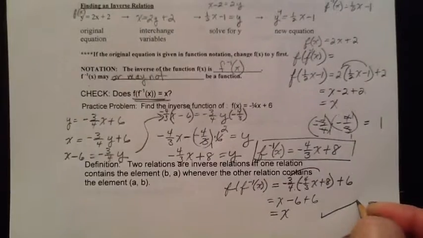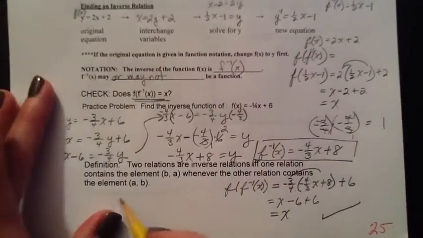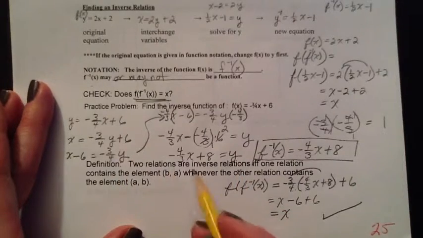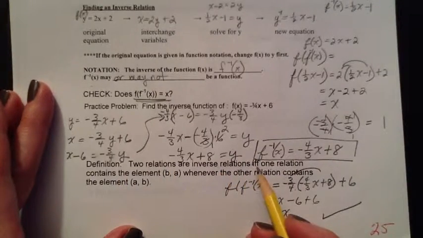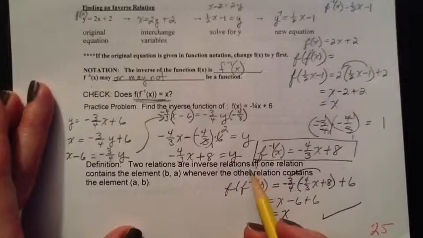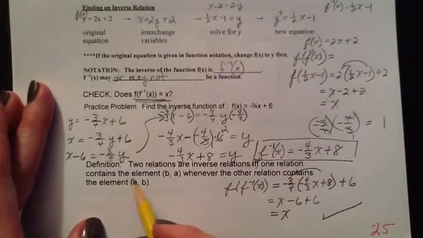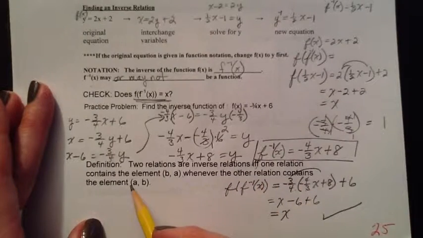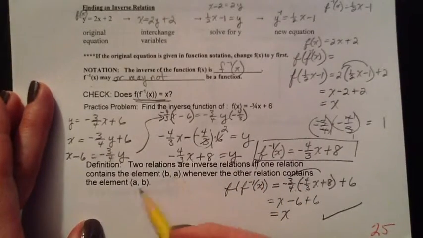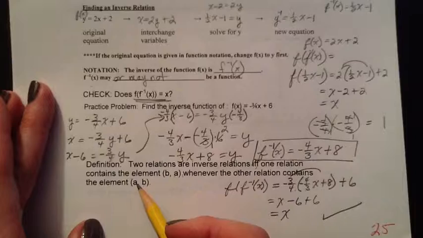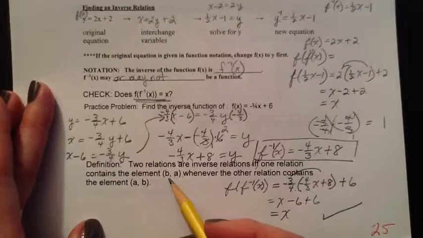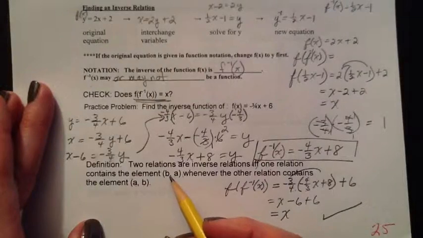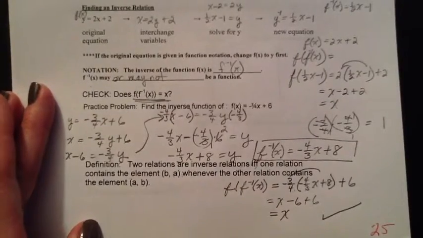It worked. Okay? And now the definition of what an inverse relationship is. Two relations are inverse relations if and only if, IFF is read if and only if, one relation contains the element BA whenever the other relation contains the element AB. No matter what A is, if I have an A and I have a B, I'll have an inverse relationship if that is switched for every A and B in the relation.